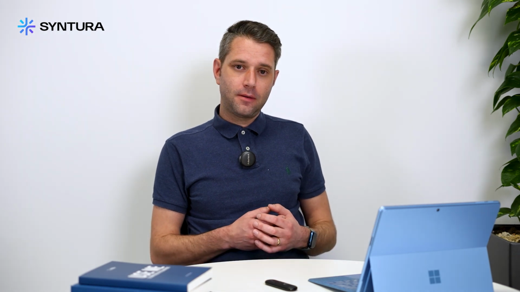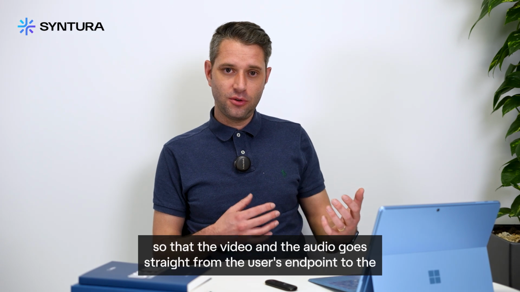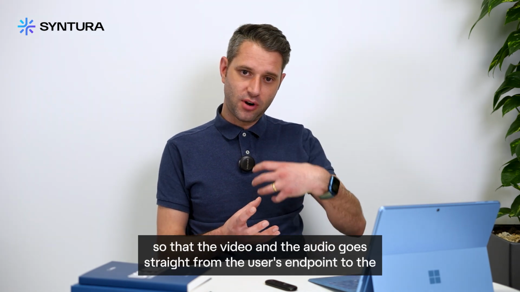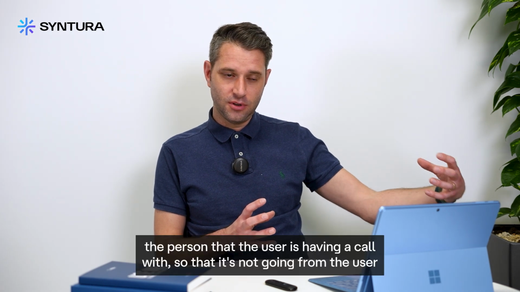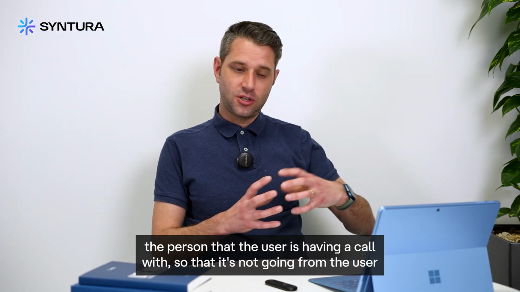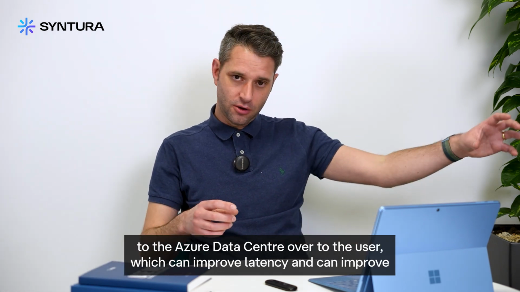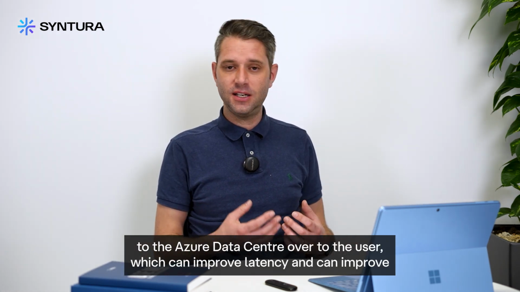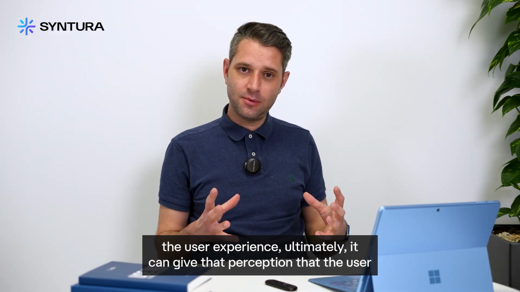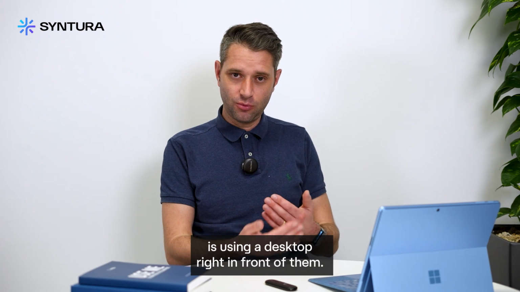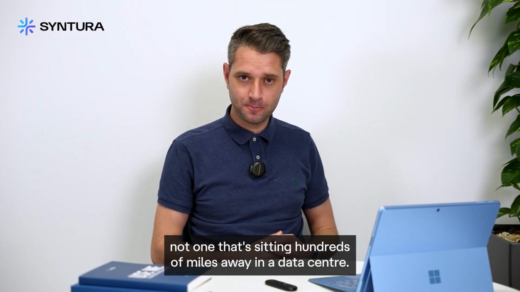There are also capabilities such as Teams redirection, so that the video and the audio goes straight from the user's endpoint to the person that the user is having a call with, so that it's not going from the user to the Azure data center over to the user, which can improve latency, it can improve the user experience. Ultimately, it can give that perception that the user is using a desktop right in front of them, not one that's sitting hundreds of miles away in a data center.